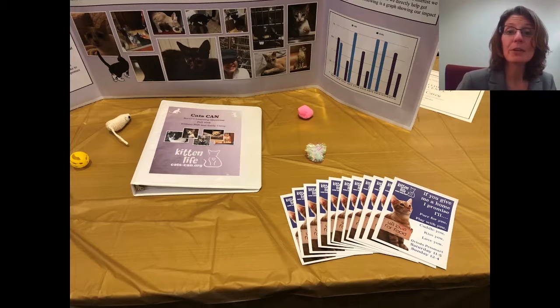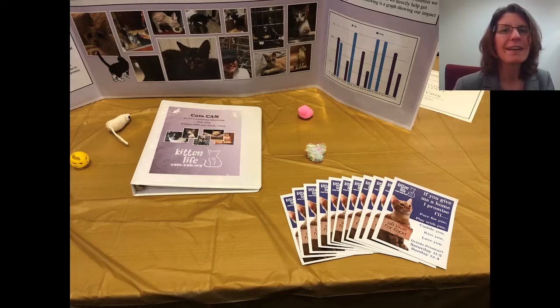And they have a gold tablecloth, so you don't have to match your poster exactly. You can add some interest with a different color as well. So if you have a different color tablecloth at home than your poster, don't fret. You can probably use it and it will be just fine.